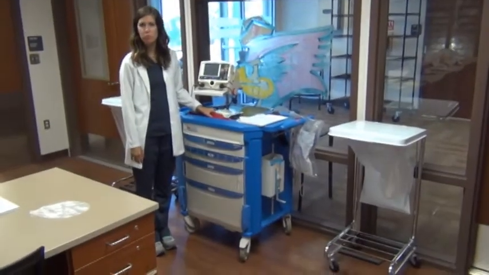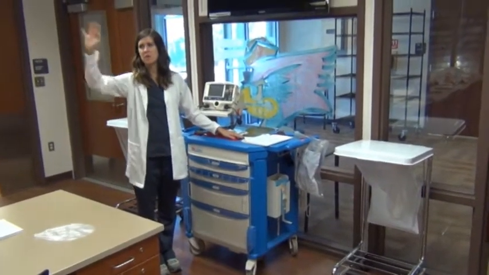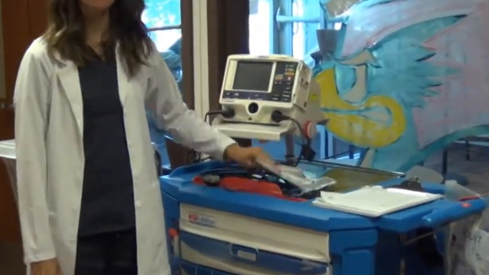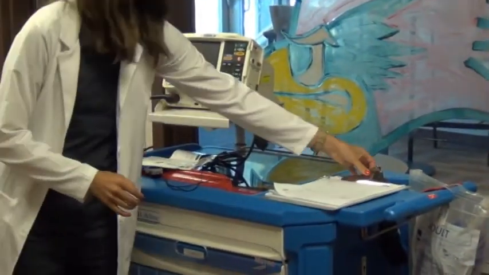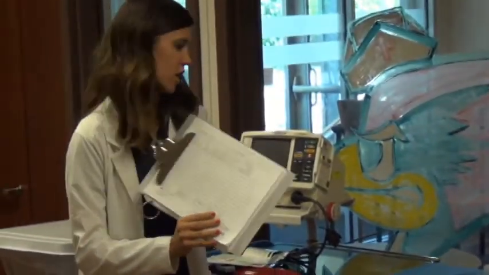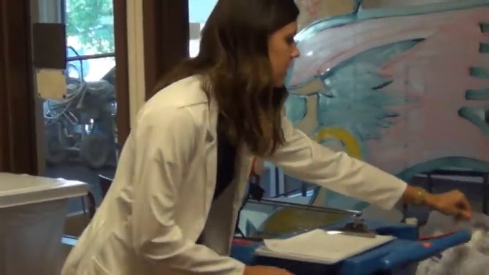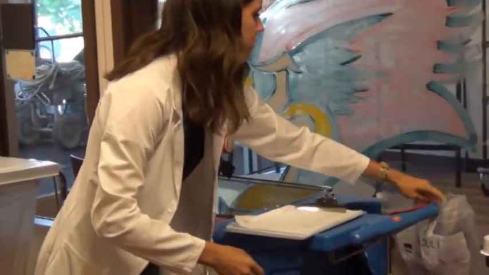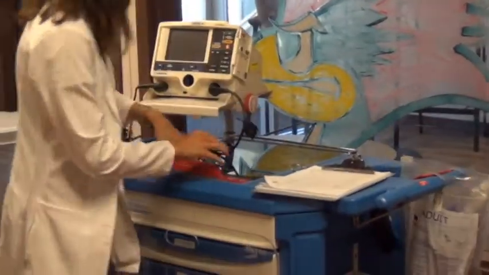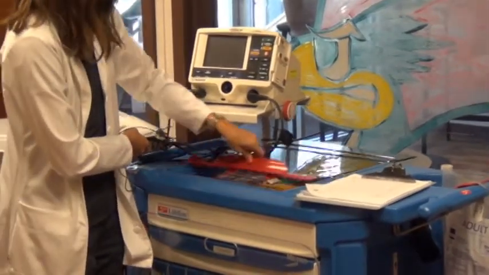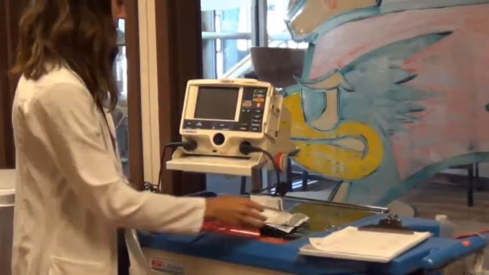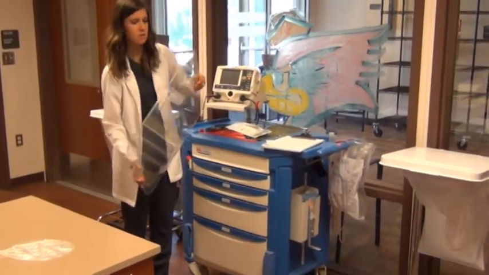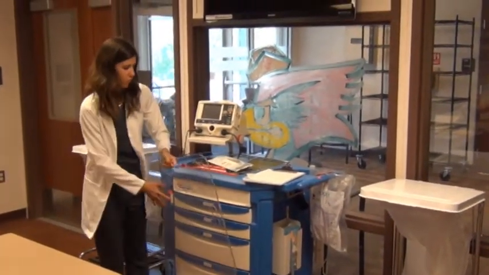In the event of a code blue, we have crash carts at either end of the sim hospital. On it, there is the defibrillator with pads, the code sheets that you would write all of your documentation on, the ambu bag for giving your rescue breaths, and all of the medications that you will need are in this top drawer of the crash cart. Once you roll the crash cart into your patient's room, you'll roll your patient and place the backboard underneath them for compressions.